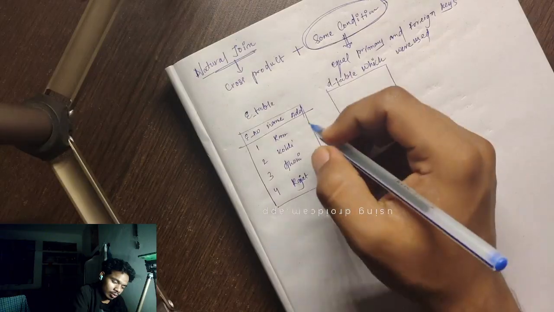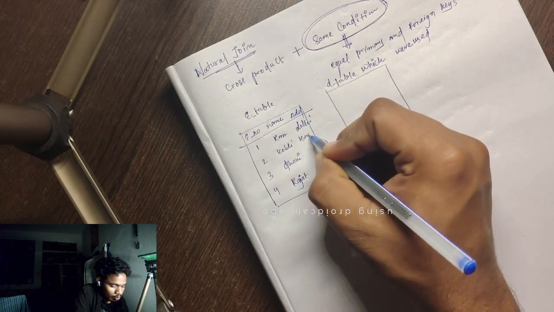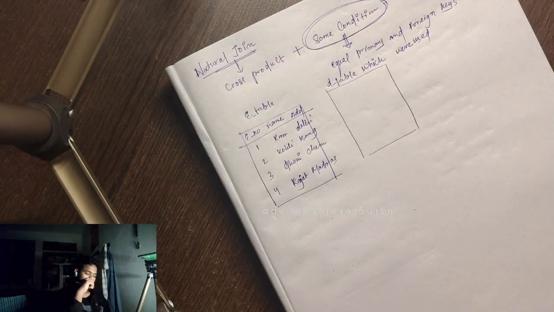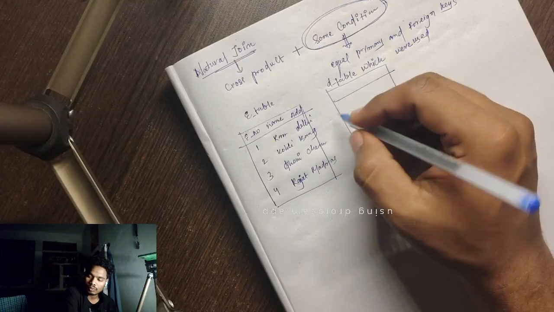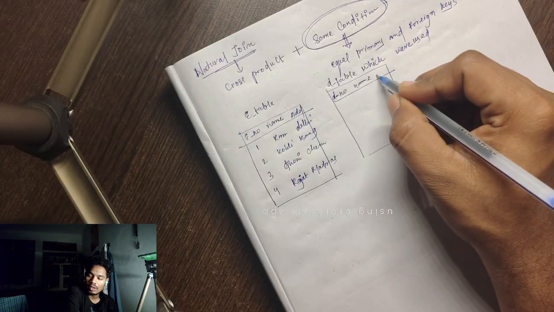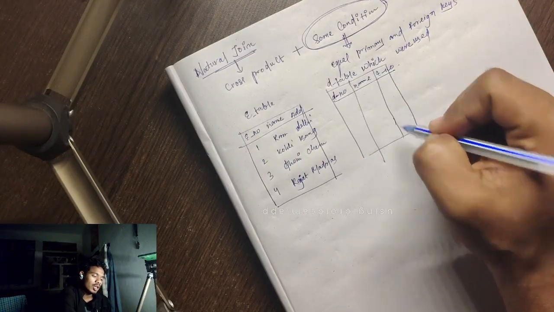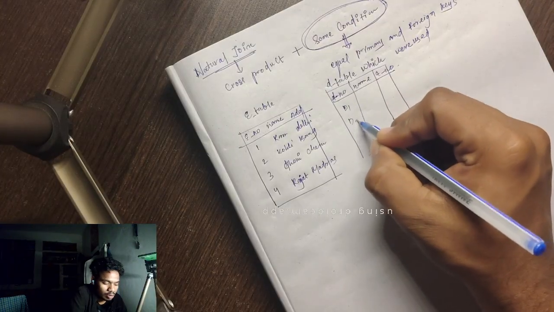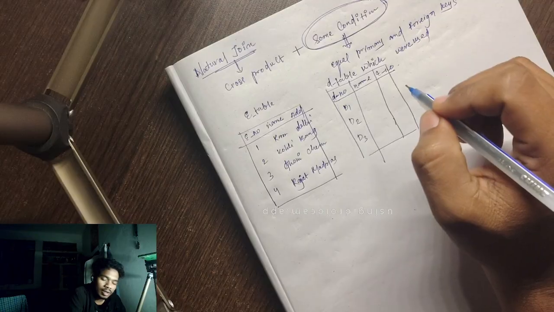The addresses will be Delhi, Bangalore, Chennai, Madras. Let's suppose these are the addresses. In the department table we have the attributes department number, department name, and employee number. Employee number must be there, because without it we can't join.